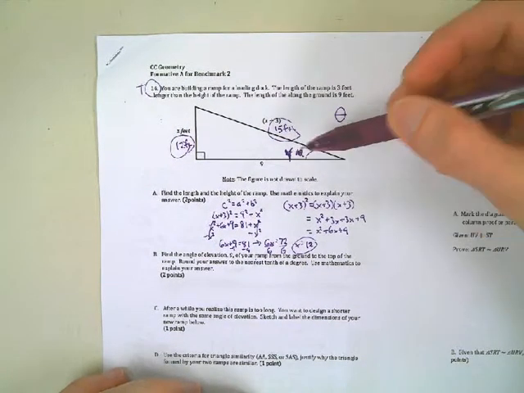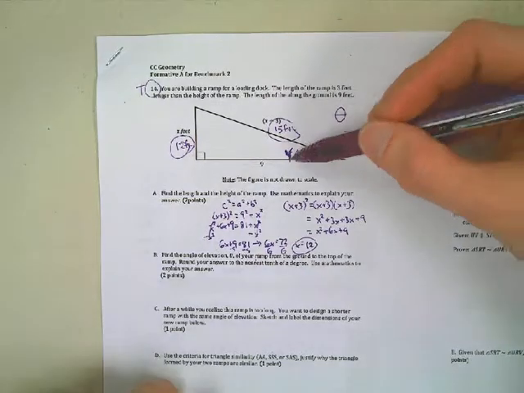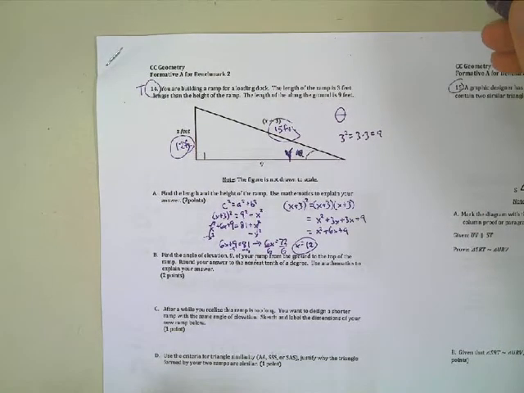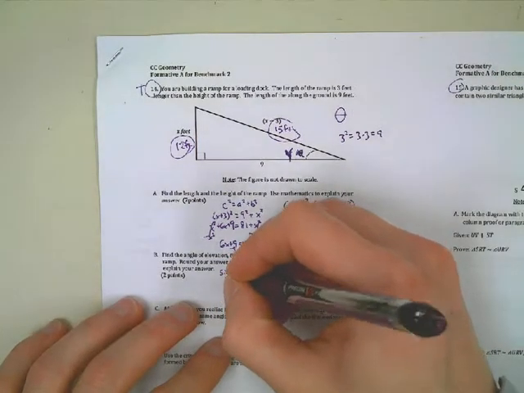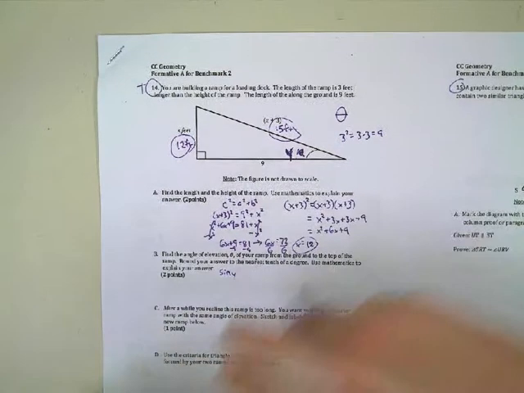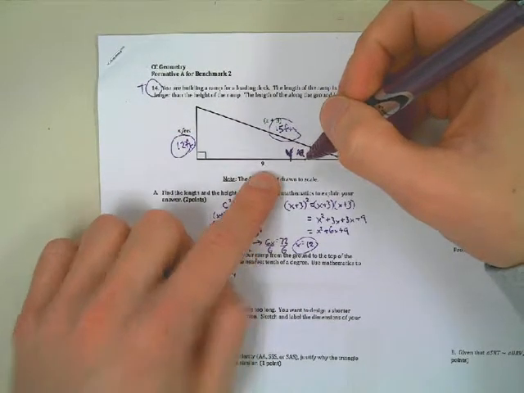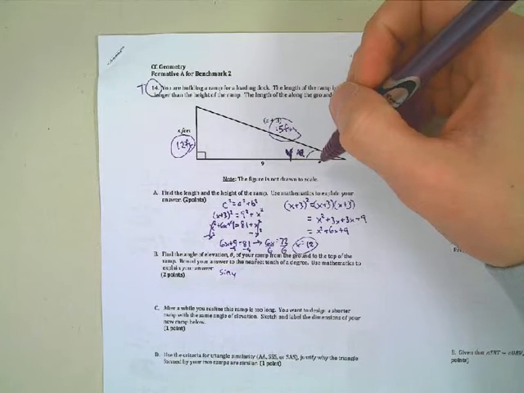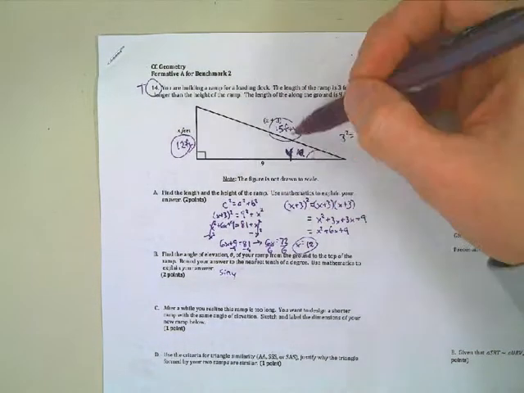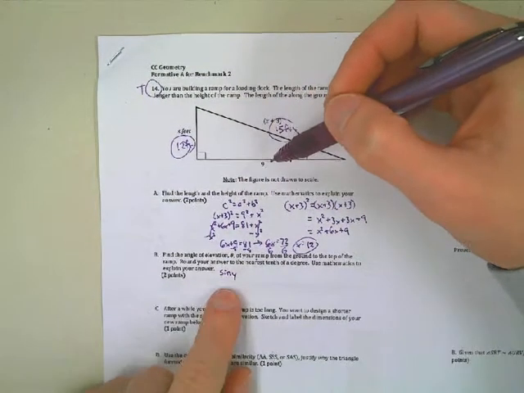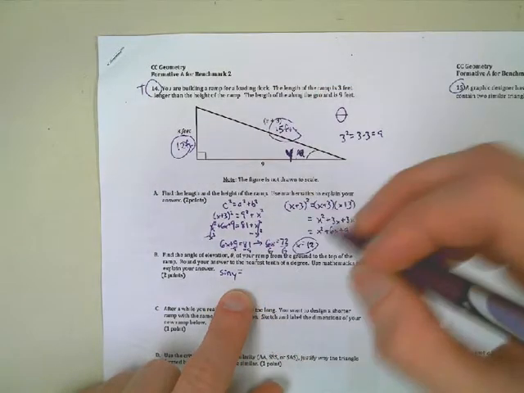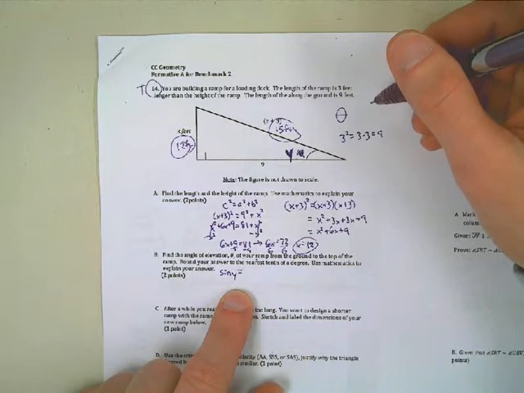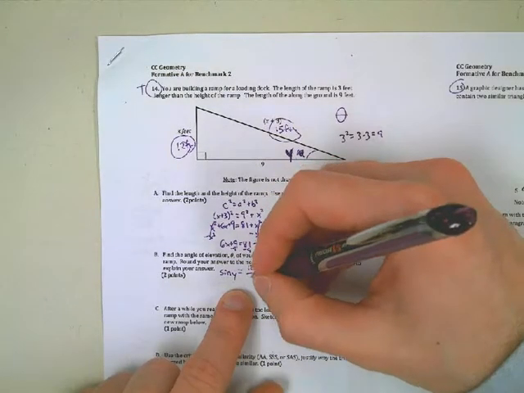Now, if I want to find the angle theta, well, now that I have some side measures here, we can use trigonometry. Okay, so do I want to use sine, cosine, or tangent here of the angle y? Sure, sine works. Cosine will work too, because we have the adjacent side and we have the hypotenuse. We actually could use any of the trig ratios here because we have all three sides. But since you said sine, let's use sine.